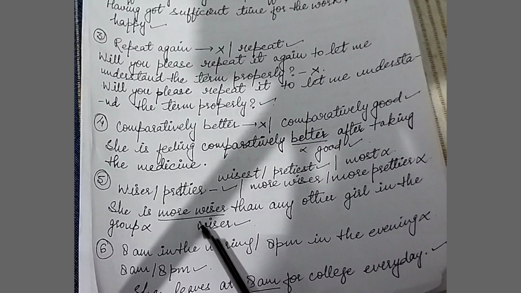If you are talking about AM, then it is morning time. If you are talking about PM, then it is evening time or afternoon time, right? So it is understood. There is no need to include the term in the evening or in the morning with the term AM or PM, right? It is totally absurd. It is totally redundant.